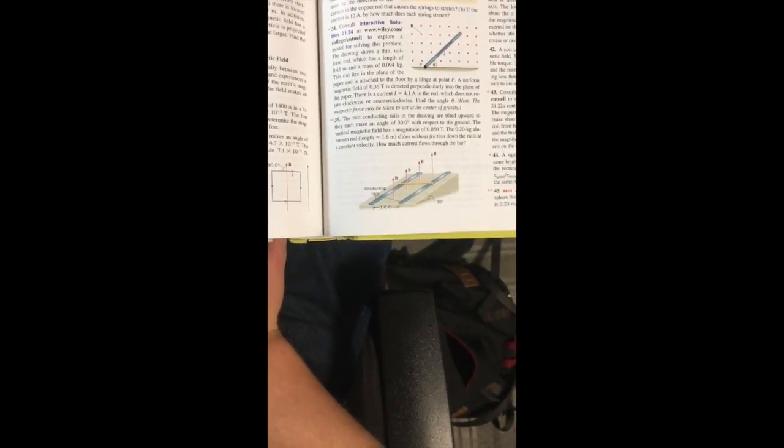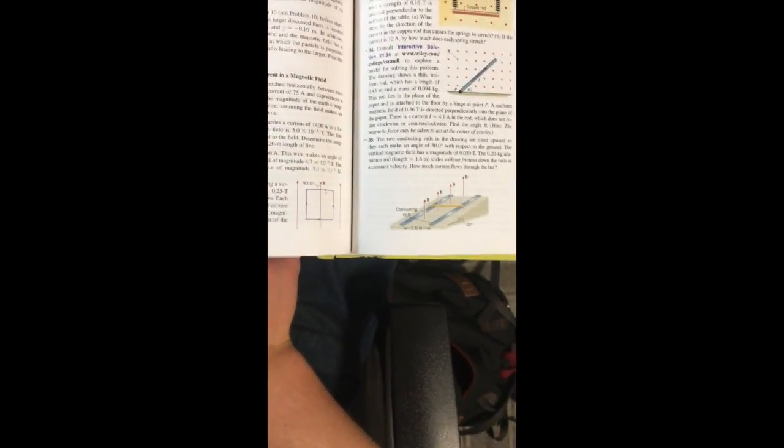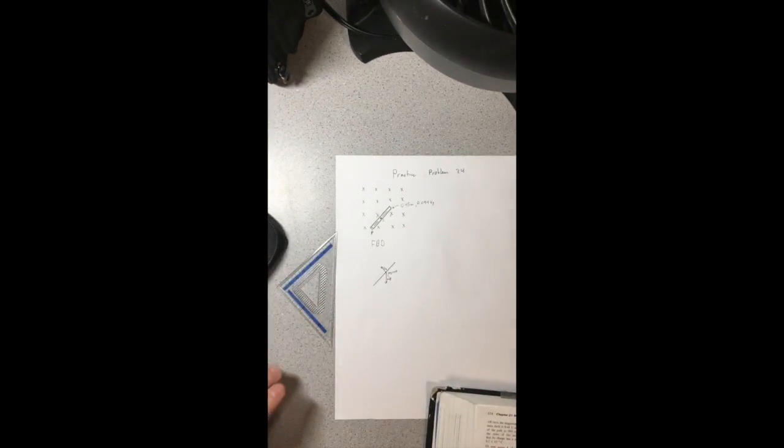There is a current I, which equals 4.1 amps, in the rod, which does not rotate clockwise or counterclockwise. Find the angle theta. And the hint is the magnetic force may be taken to act at the center of gravity of the rod. So I'm just going to walk you guys through the solution right now.